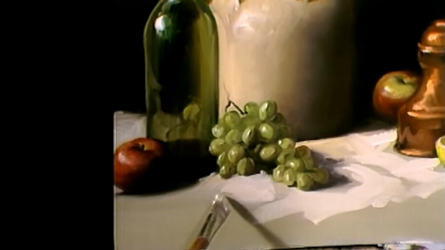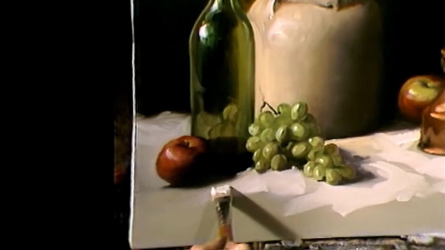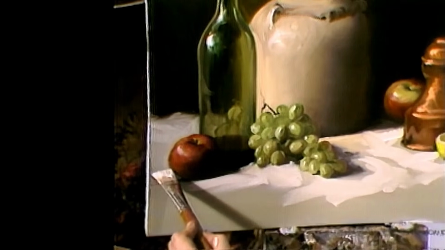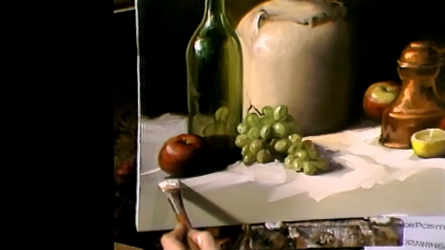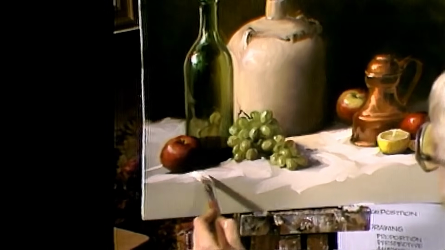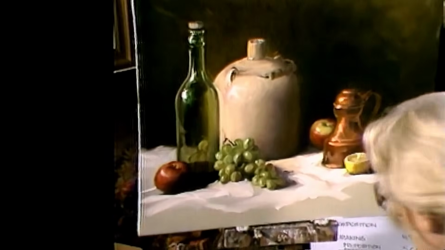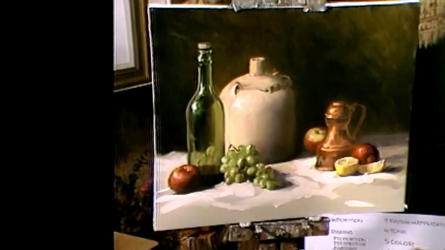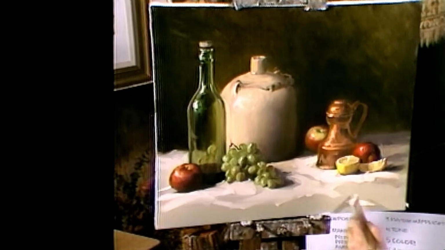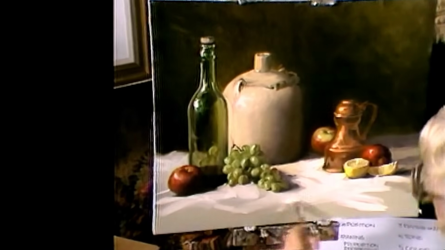You'll notice I'm starting all the lighter tones on the table at the subject matter. Not down here, not away from the composition. I want these things to evolve from the subject. One mark down here becomes something out of the focal area. It has to be connected.